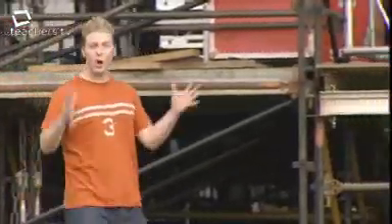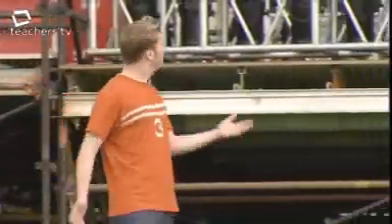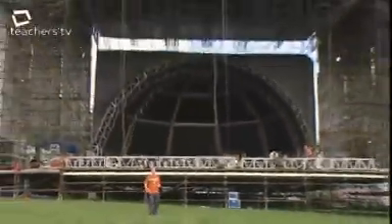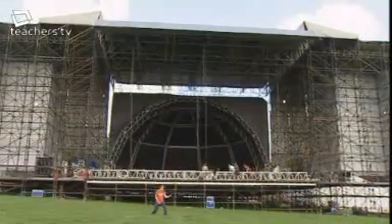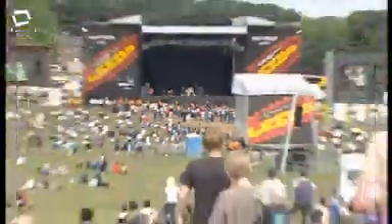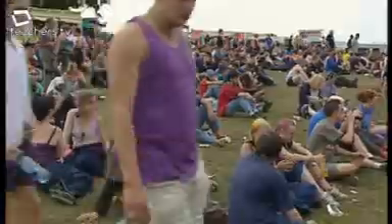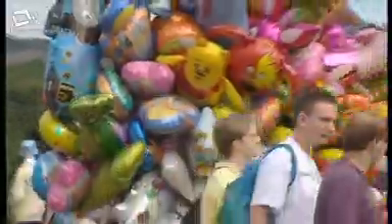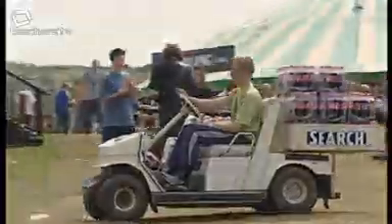Preparations are underway for one of the top music events of the year. It might look pretty empty now, but in a few days' time this place will be buzzing with thousands of people here to enjoy the Leeds Festival. For 3 days every August, Temple Newsome is home to 50,000 music fans. They need all the facilities of a small town.